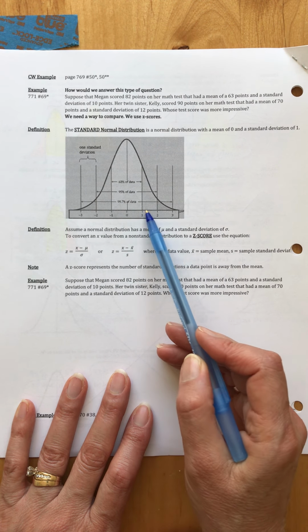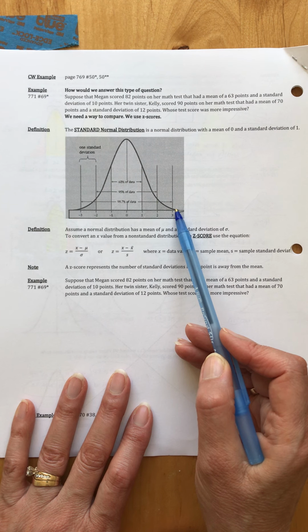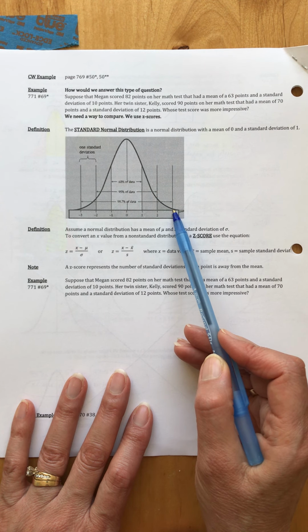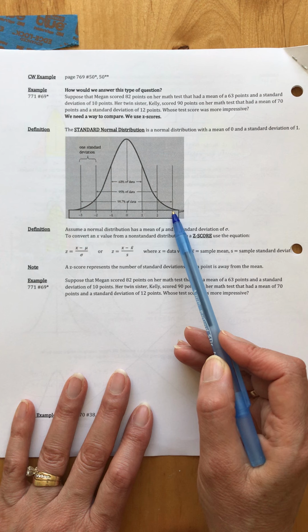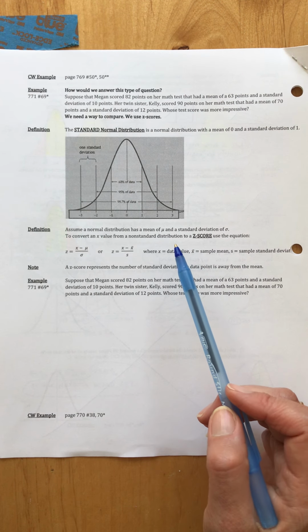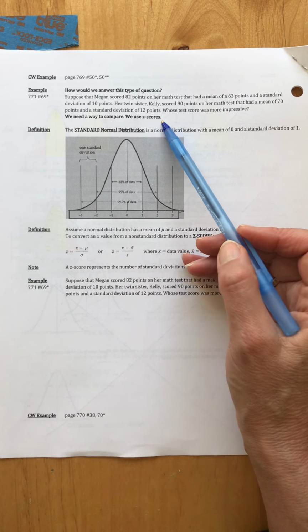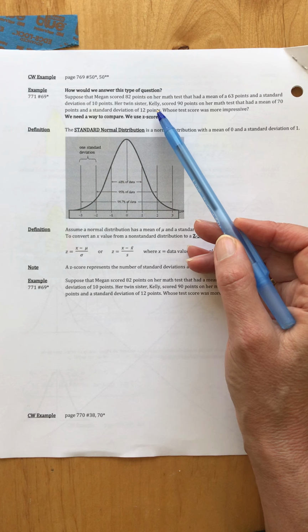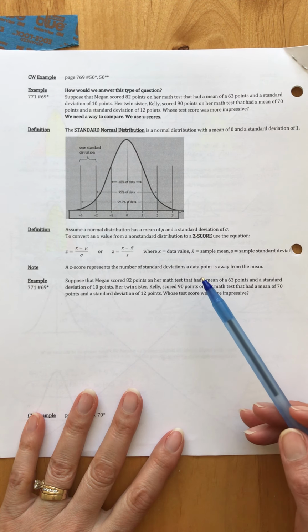The higher you get in this area, the better you scored on the exam, the more impressive it is. If you have a z-score of 3, that's a better score than a z-score of 2. So that's what we're going to do. You're going to use these z-scores to compare. We'll calculate z-scores for both Kelly and Megan and figure out who did better.